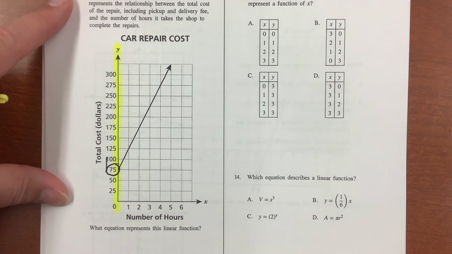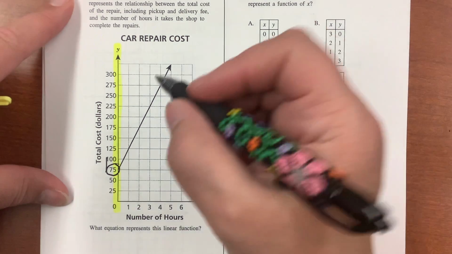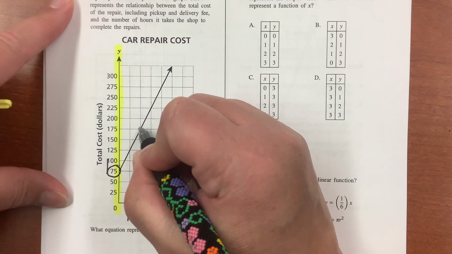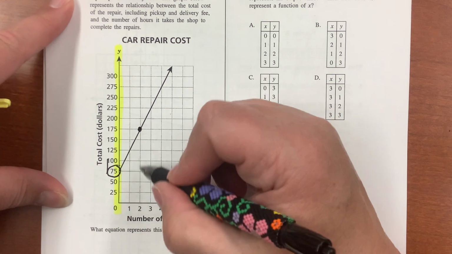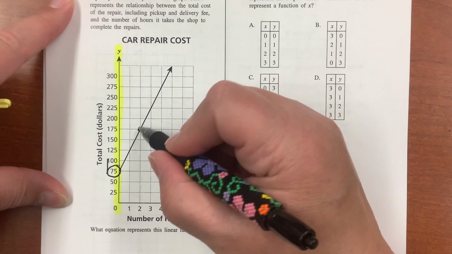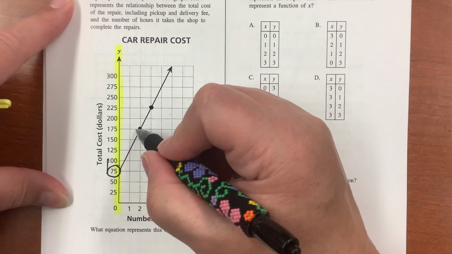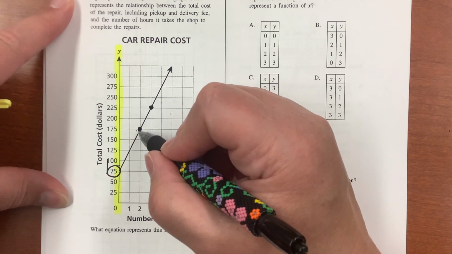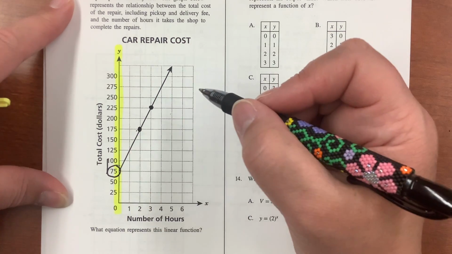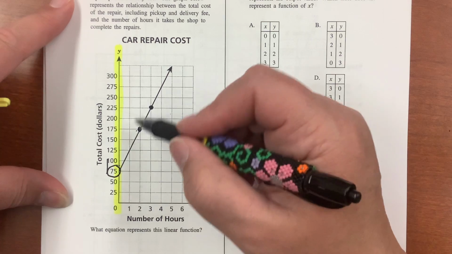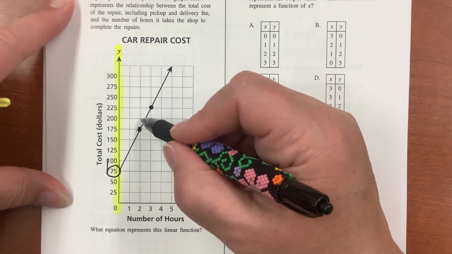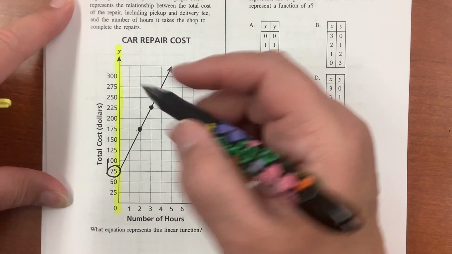I need to find the rise and the run to find the cost per hour to repair this car. So pick two nice points. I'm going to take this point right here, and it goes from 75, here's another good point, at 225. Each one of the boxes on the vertical rise is 25, so 25, 50.